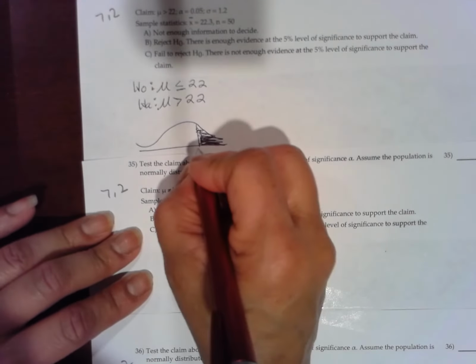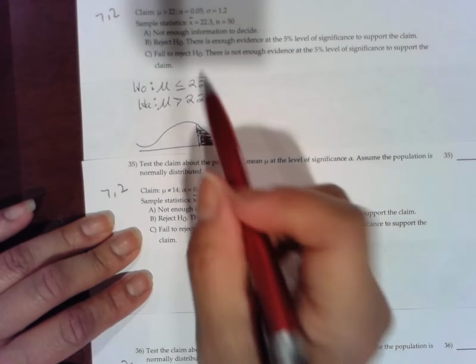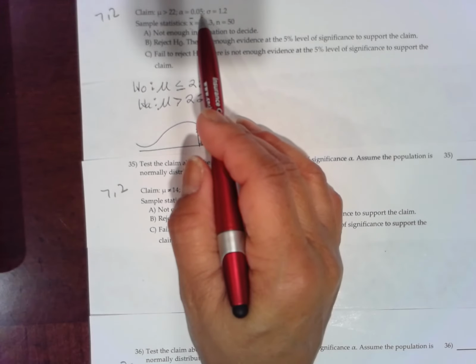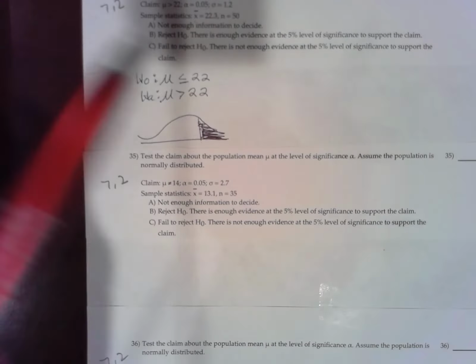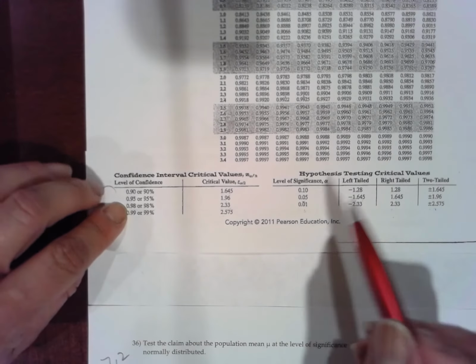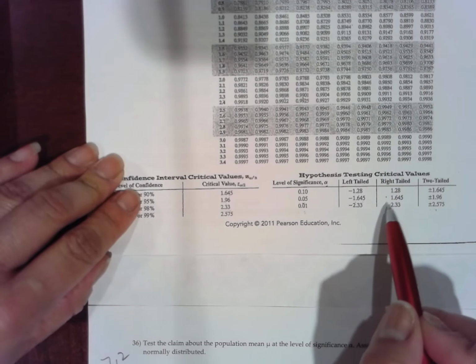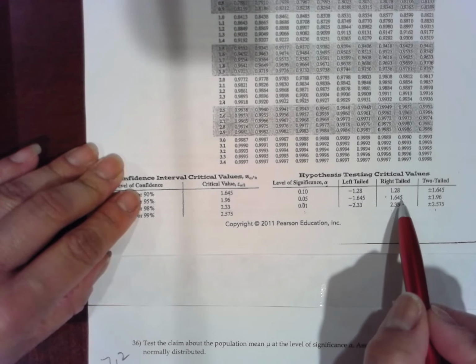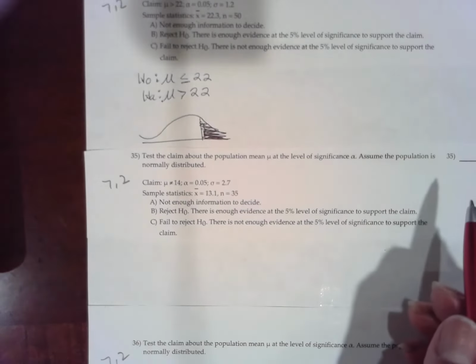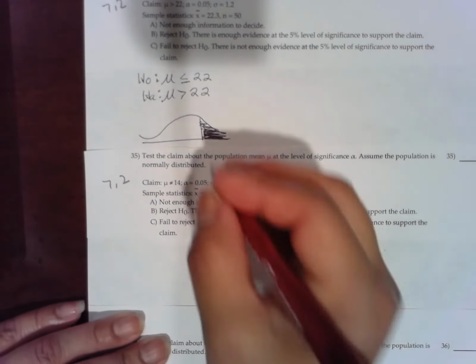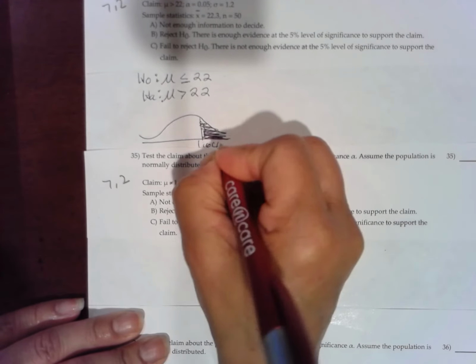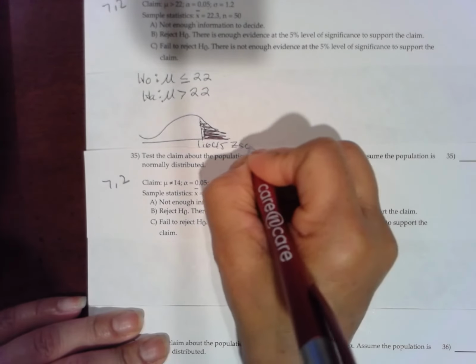So we're going to have to find the z-score for this. Since the level of significance is 0.05, and this is a right tail test, that will mean that your z-score is 1.645. So this is your z-score.